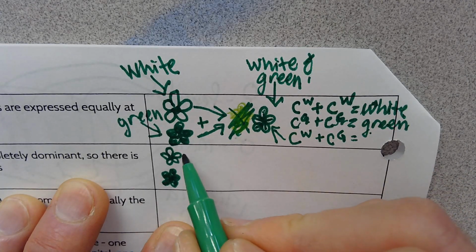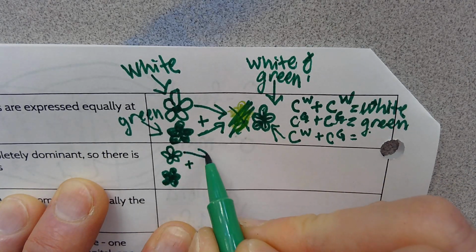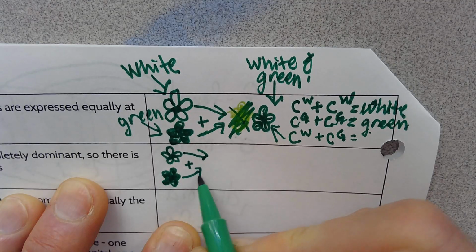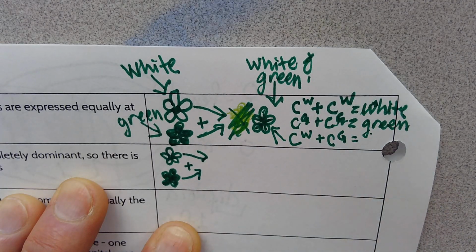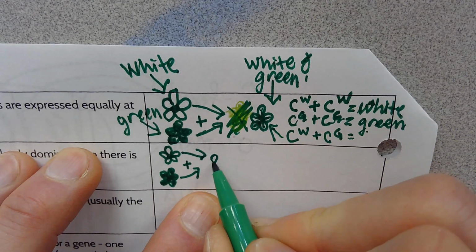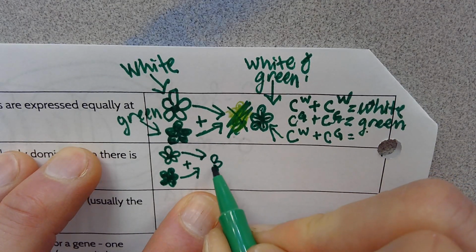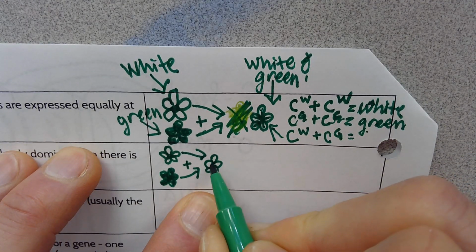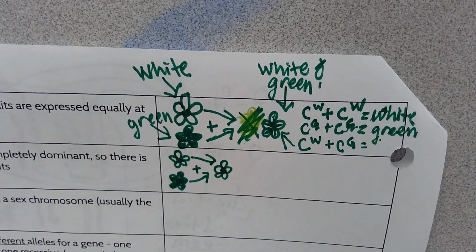So now that's where I'm going to have the flower that's going to be a light green.